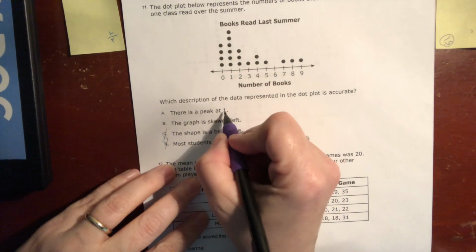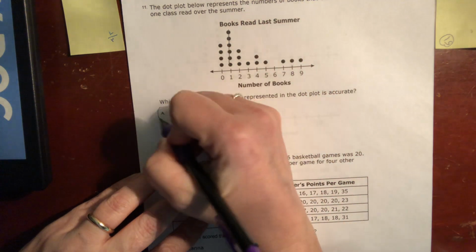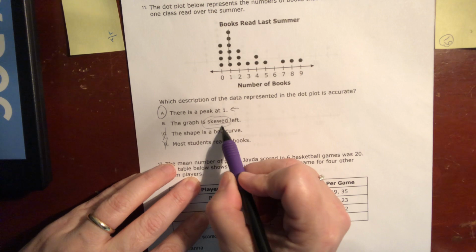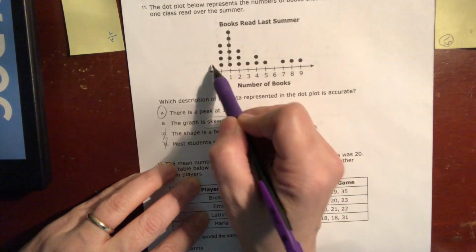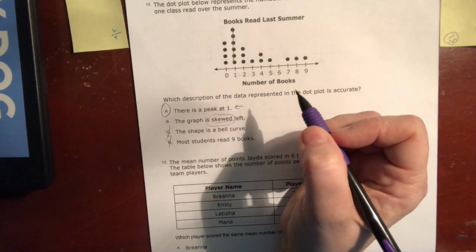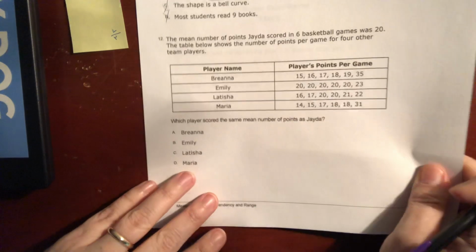The only one I'm really sure about is this one, that there was the most at 1 book. And so I'm going to go with that. This skewed left thing, this is kind of how the data is collected, I think. It is all on the left, but a lot of it is on the left, but I don't think that's it. So let's check. 11 is A. Very good. All right, 12.